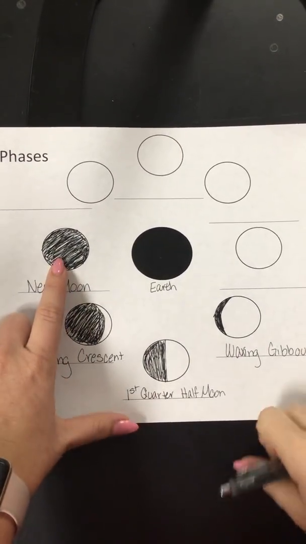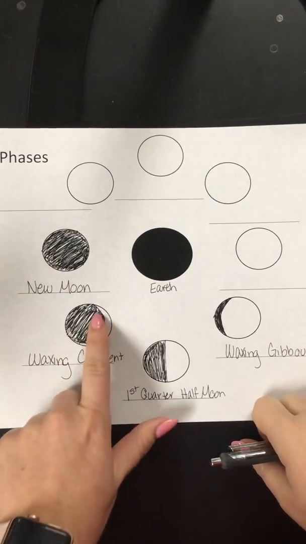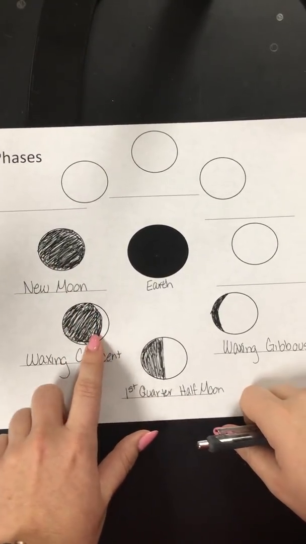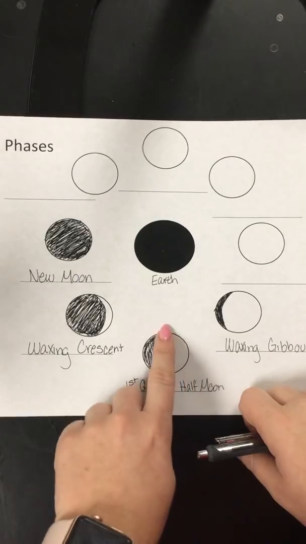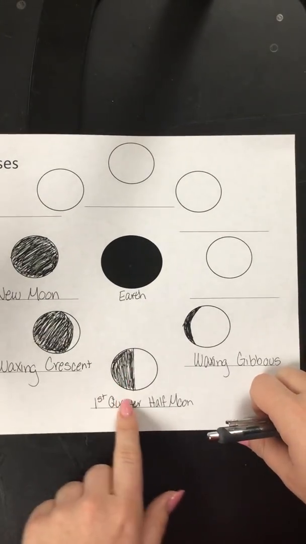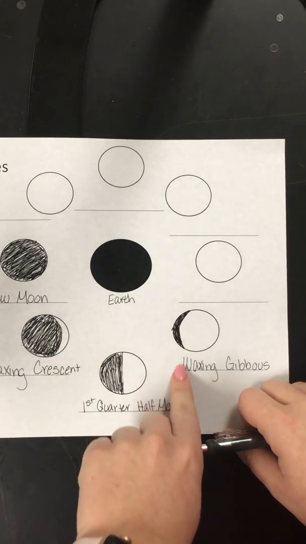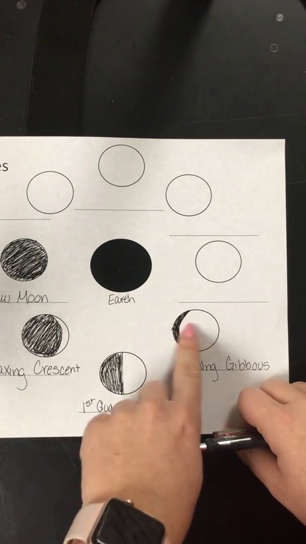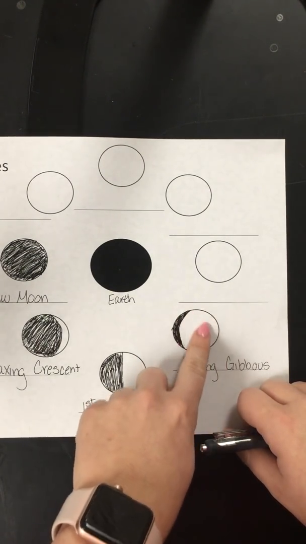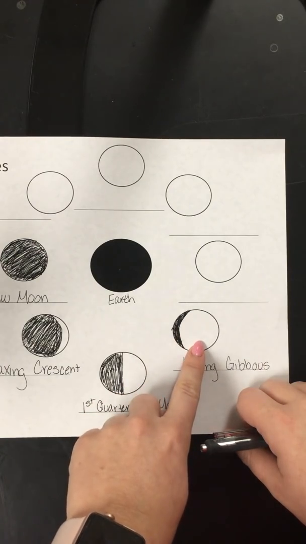So, again, I hope that we're seeing a pattern. We start completely dark. We go to waxing crescent with a little bit of light on the right. Then we're halfway lit on the right with our first quarter half moon. Then we're still working on getting all the way lit, so we're still a waxing gibbous moon. Now we're mostly lit on the right side.